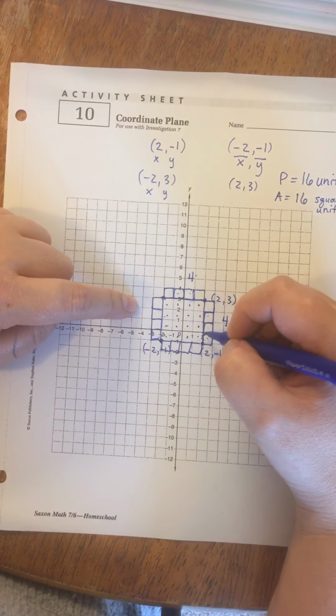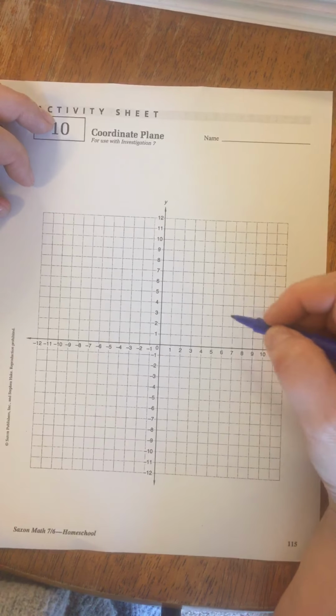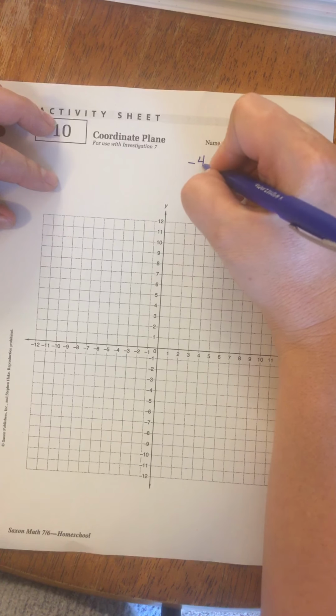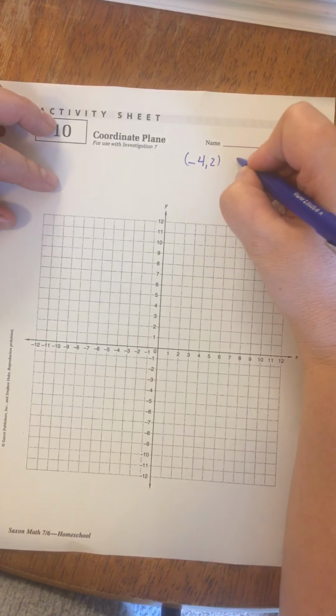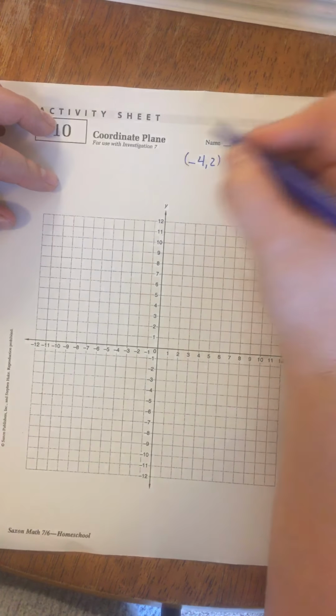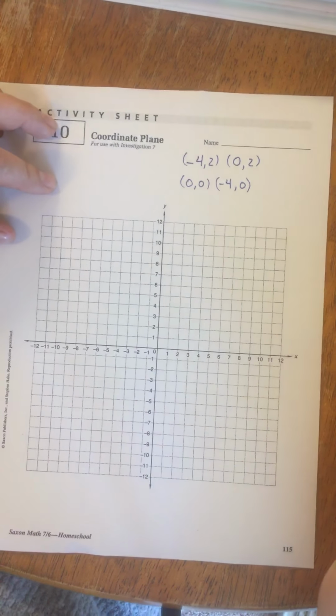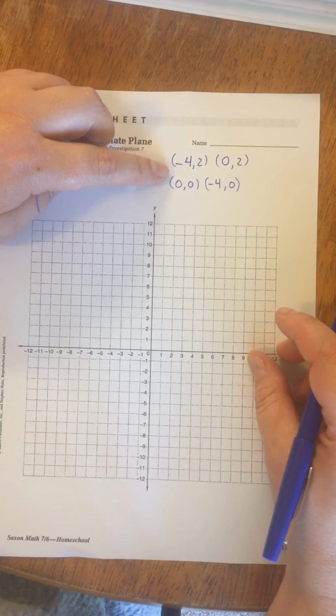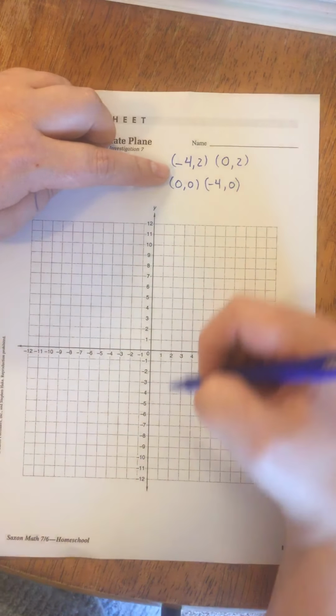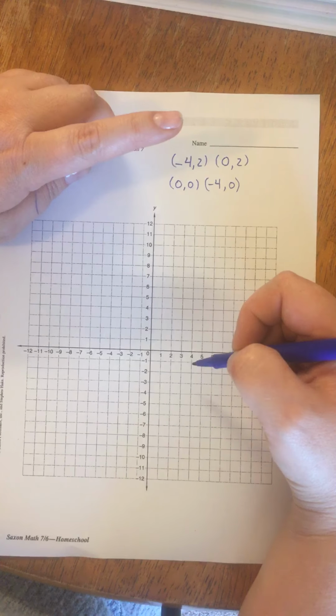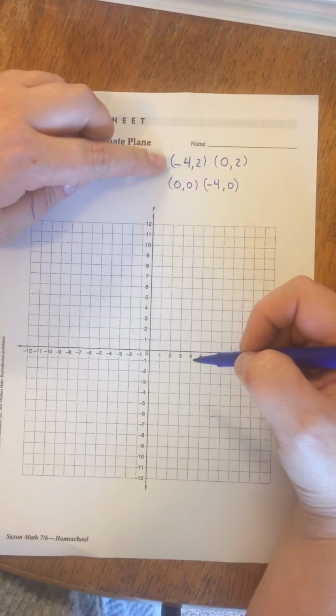So pause the video and see if you can graph this rectangle with these ordered pairs of number 8. It looks like the ordered pairs are -4, 2, 0, 2, 0, 0, and -4, 0. So pause the video, see if you can graph this by yourself, and then come back on, and I'm going to do it right now, and see if your coordinates match up with mine, okay? We'll see how far along you are, and see if you need to rewind it, and see if we need to go over anything again, okay?